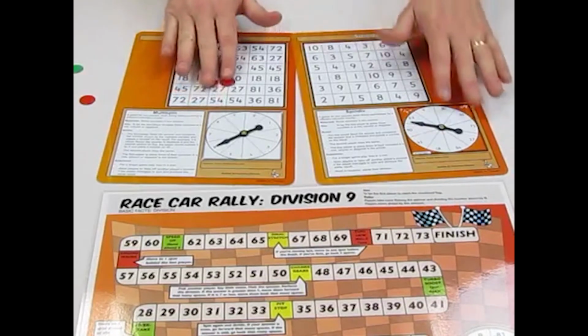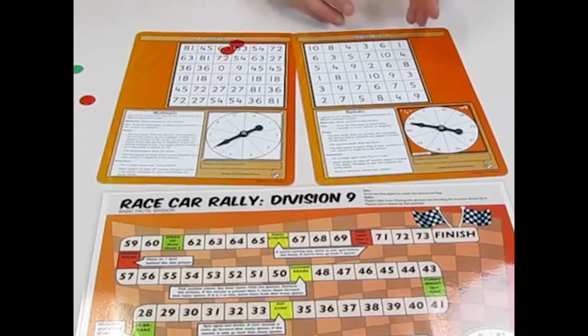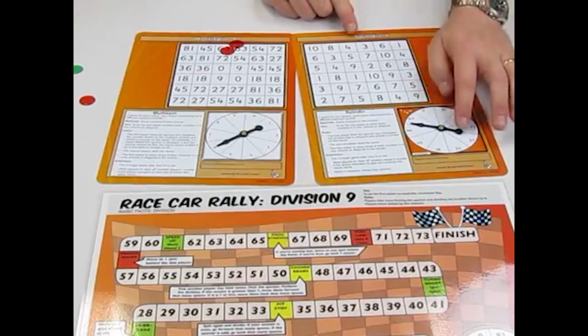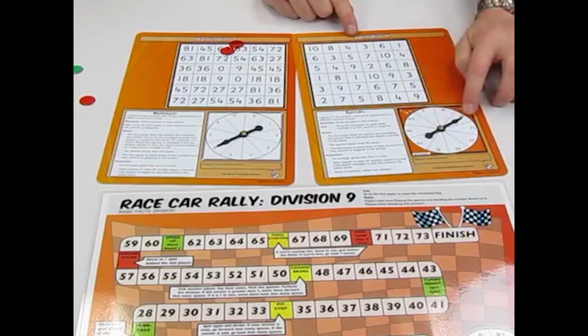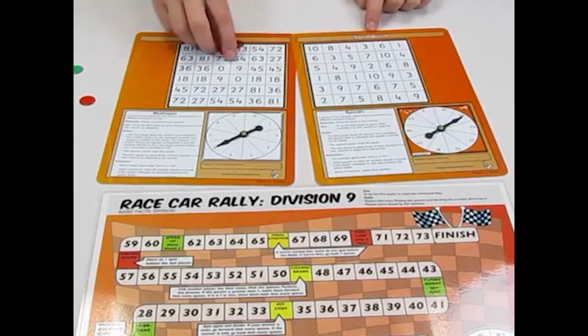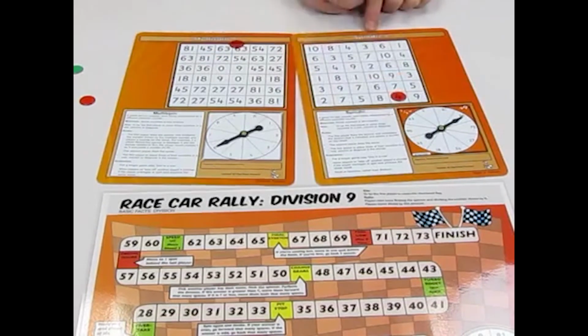Now the gameplay is exactly the same for Spindiv. In this case it's division. So if I spin up 36, what's 36 divided by 9? It's 4, and they'll put their counter on 4. So the gameplay is very similar.